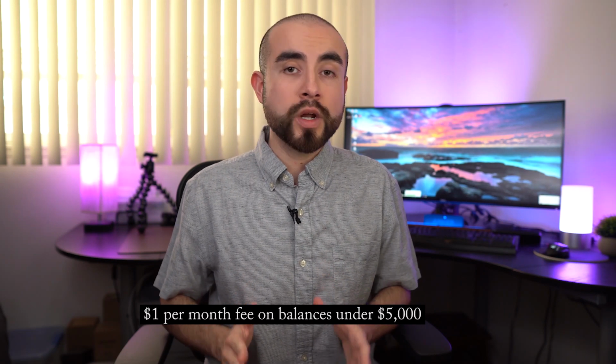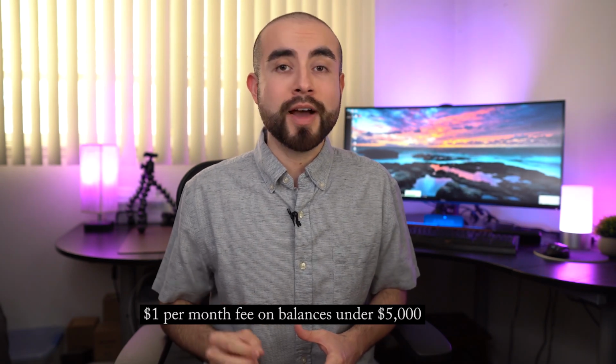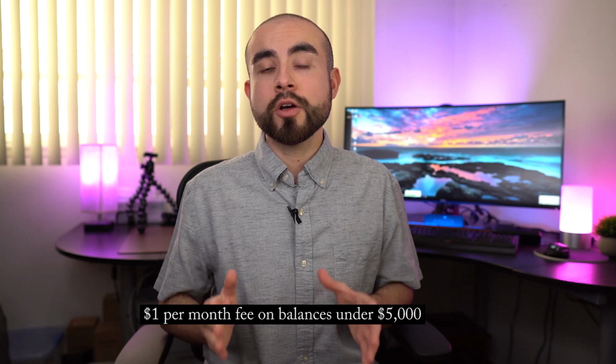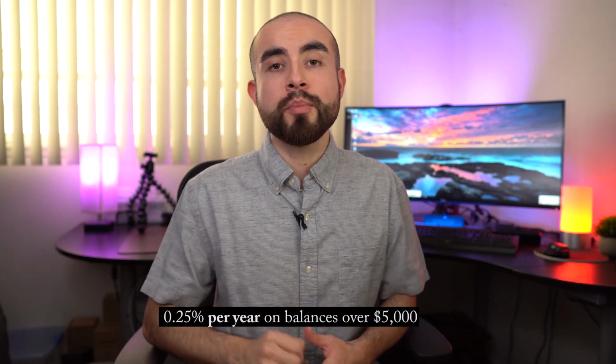So let's now talk about the pricing and fees when it comes to the Stash app. Well, first of all, there are no commissions to buy or sell your investments, whether those be single stocks or ETFs. But there is a fixed monthly fee to use the app. Now, if you're just using the Stash investment account, the fee is a fixed $1 per month on balances up to $5,000. For balances over $5,000, it is 0.25% of your balance.